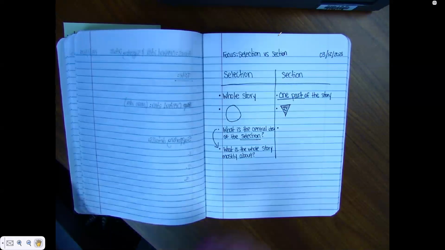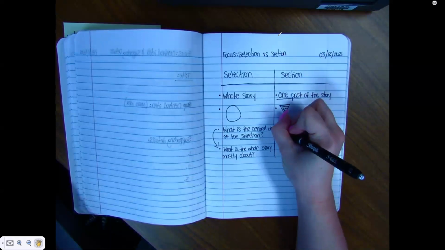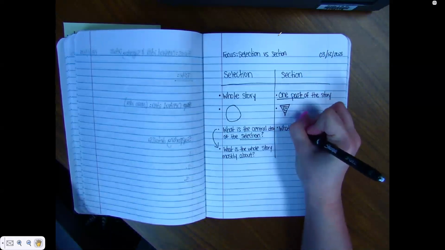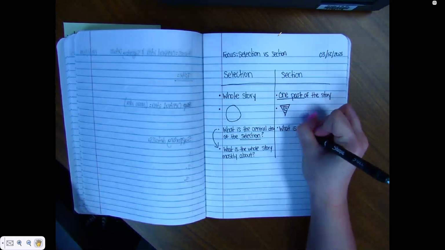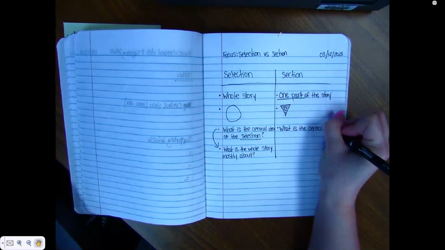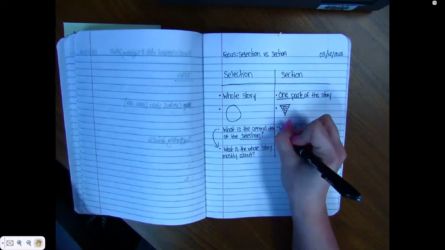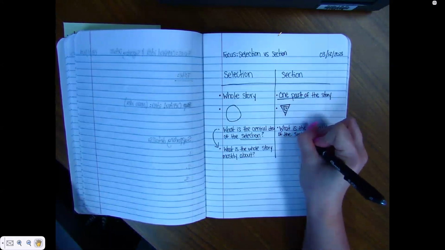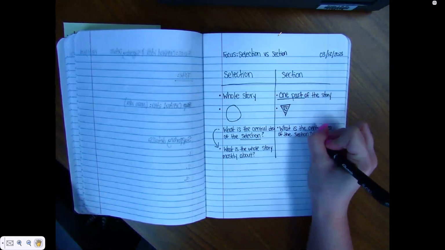All right, so then we would get asked the question, what is the central idea of the section?